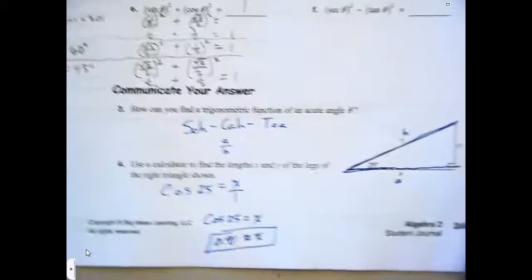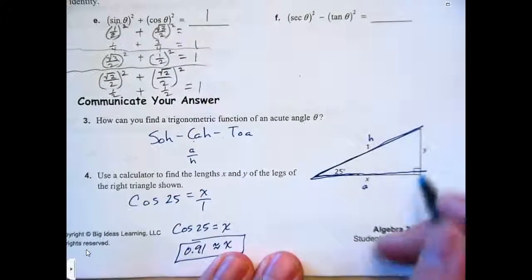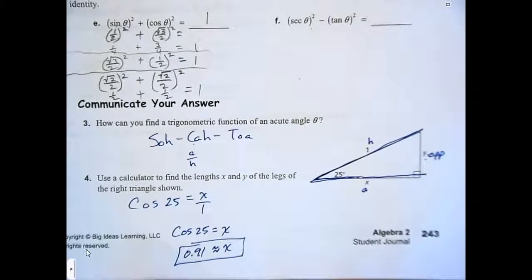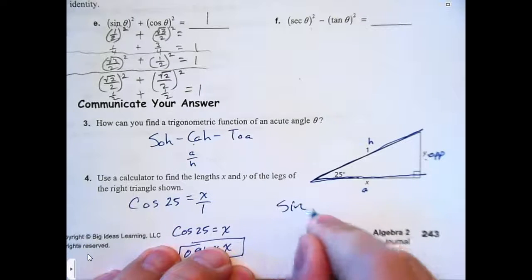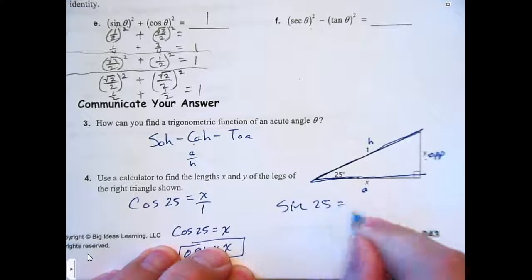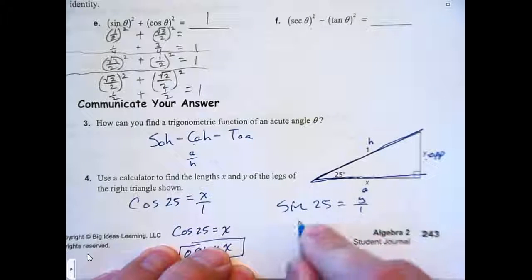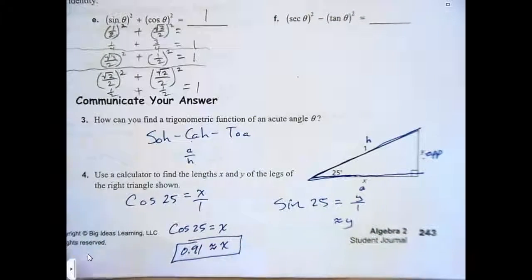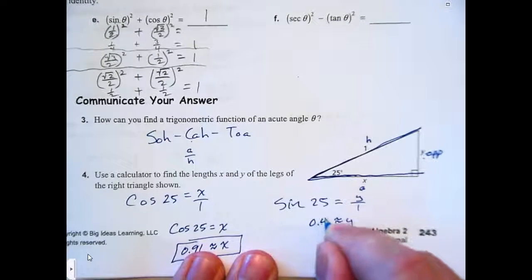Put this leading 0 out there. I want everyone to find out what y is now. So what does y equal? 0.42.